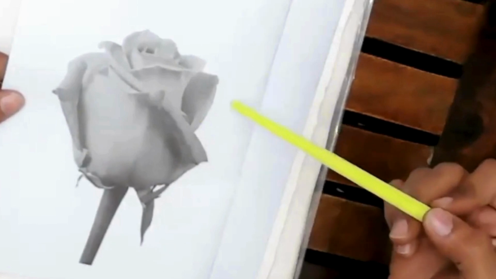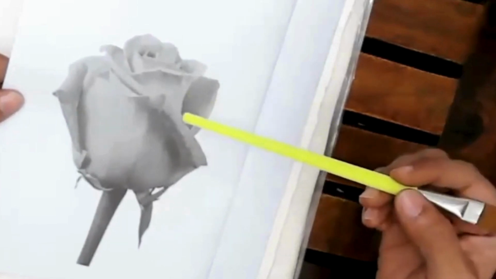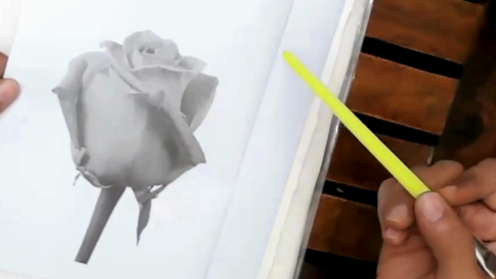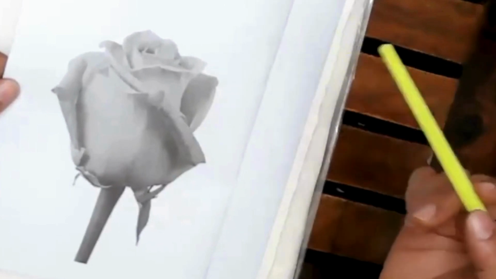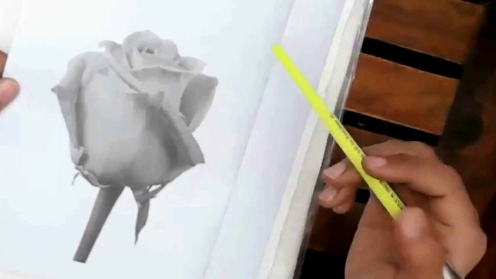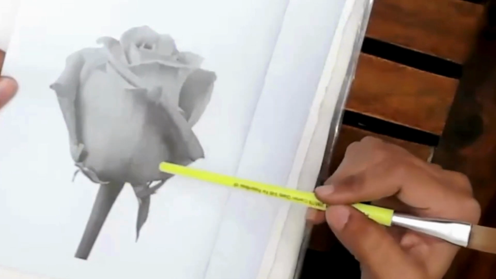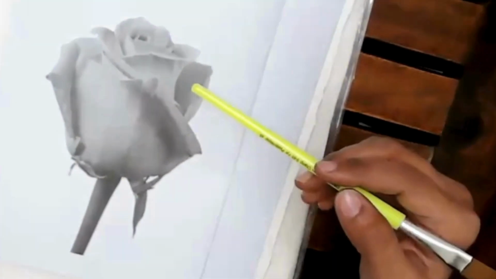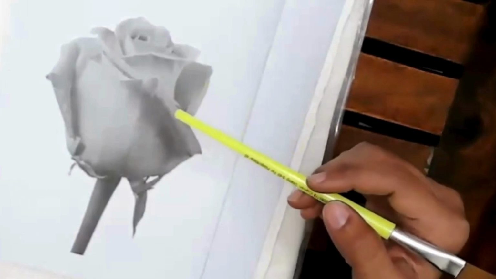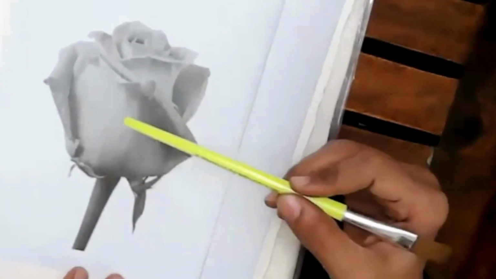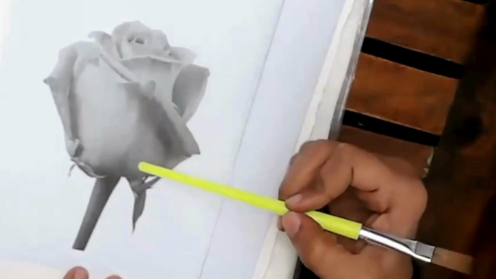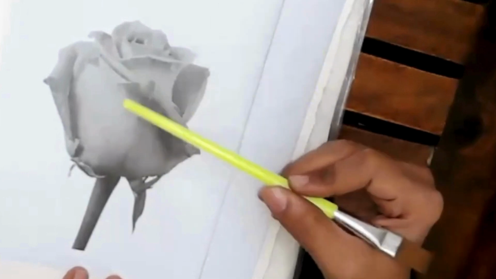With the help of a grayscale image, you can even check it on your mobile phones by putting it on grayscale mode. Then you can see where you need to go very dark, very light, and you can even find the mid-tones, which is very much required so that we have a similar painting as we see now.